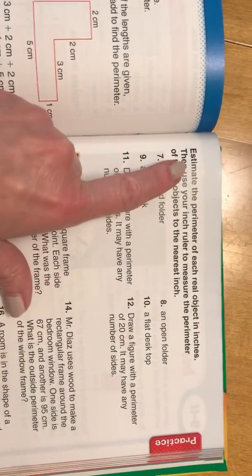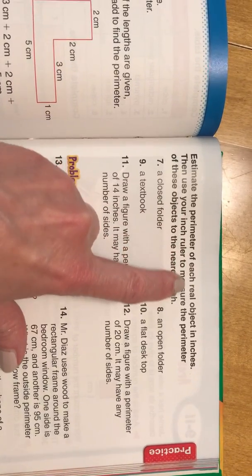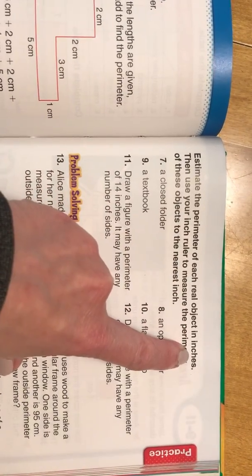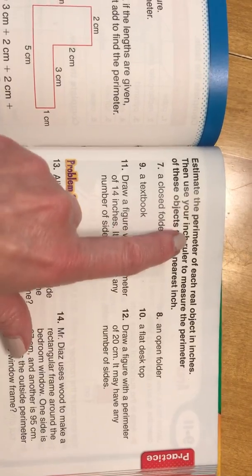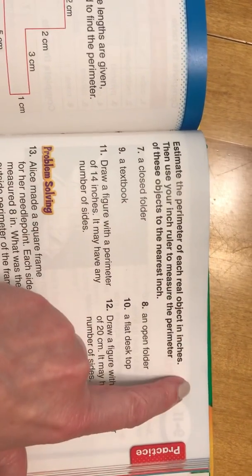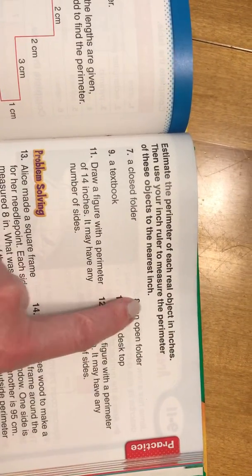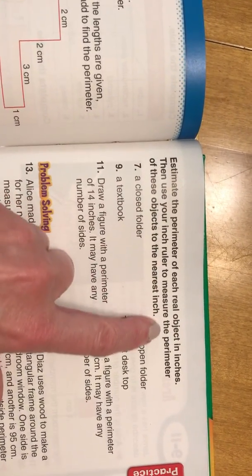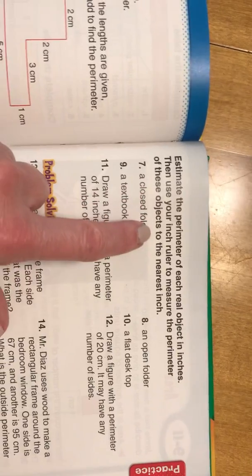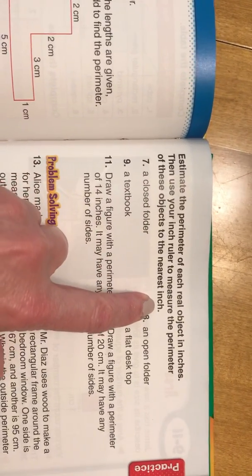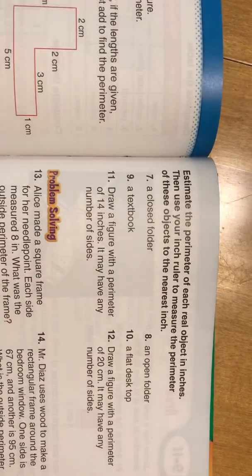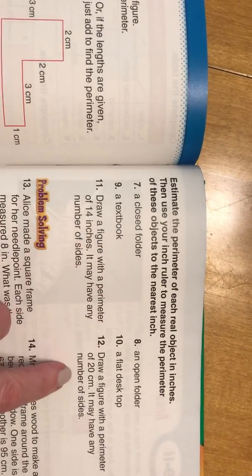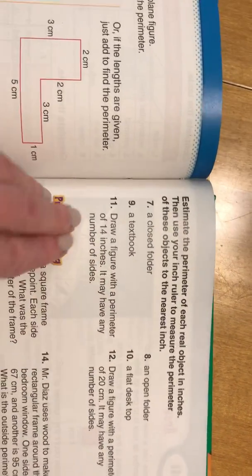It says, estimate the perimeter of each real object in inches. And remember, the perimeter of a figure is going to be the distance around the figure. Then use your inch ruler to measure the perimeter of these objects to the nearest inch. So today we're going to be focusing on inches for this top part. So let's go ahead and look.